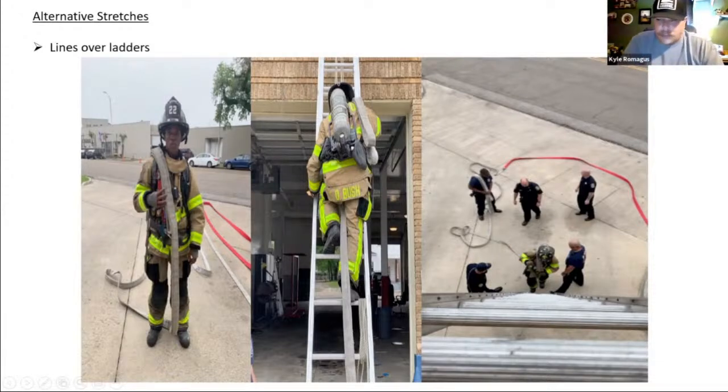So something you need to train on, something that you need to communicate with your guys as an option. It's a very easy option, specifically if the ladder's already in place already. So things to remember here is that if we're using this ladder to get this line in the window, you need to tie it off to something.